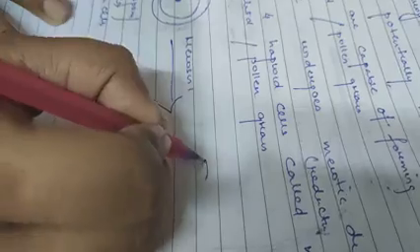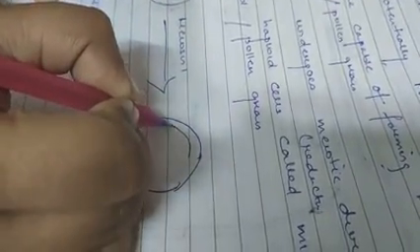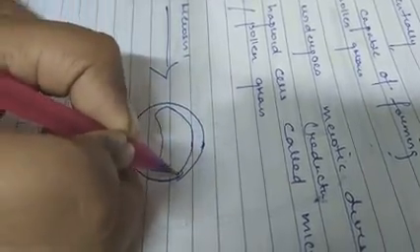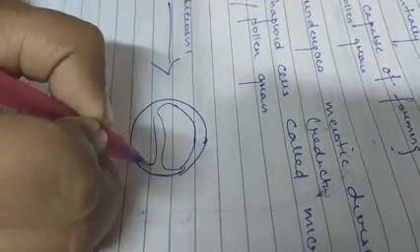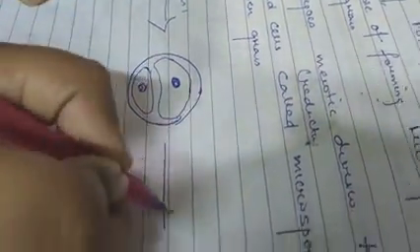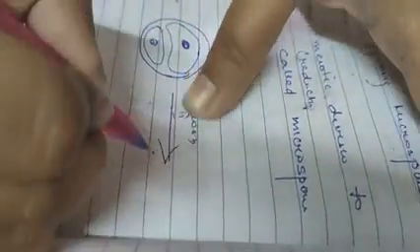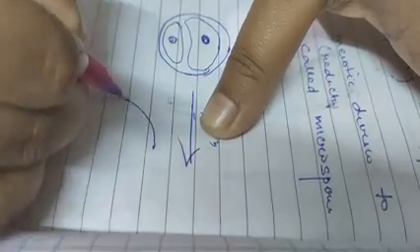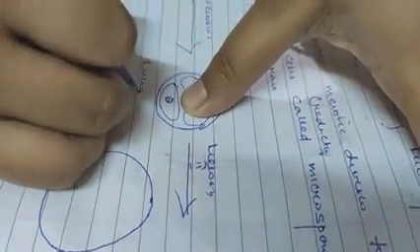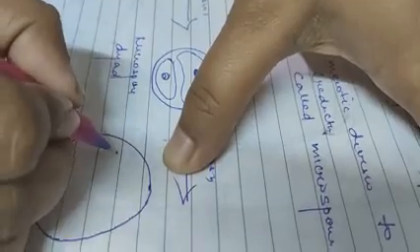One nucleus divides into two. Next, meiosis 2, what will happen? This one is microspore dyad, because two are there, so dyad. Now what will happen?